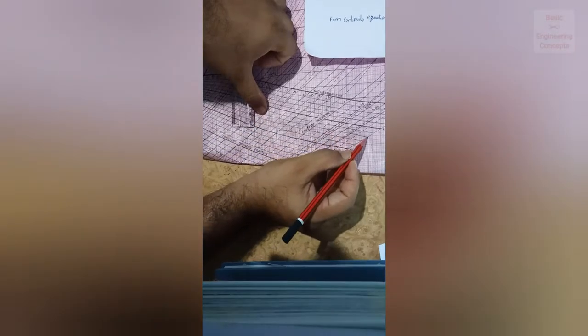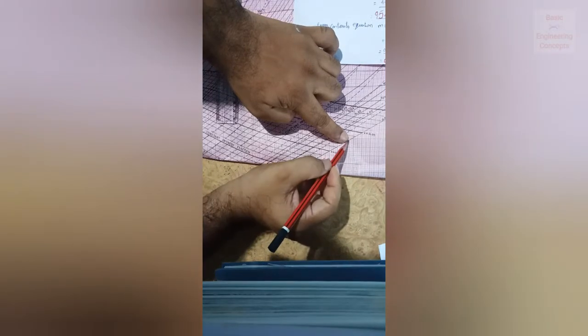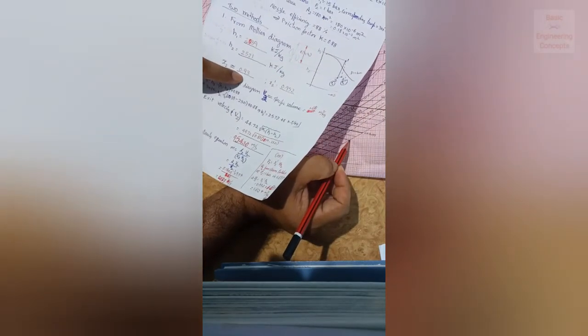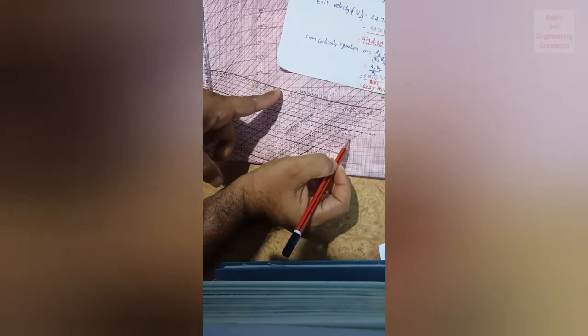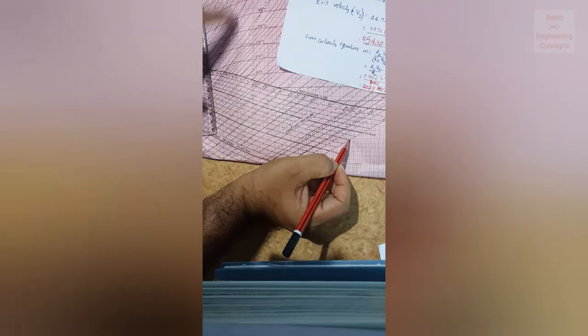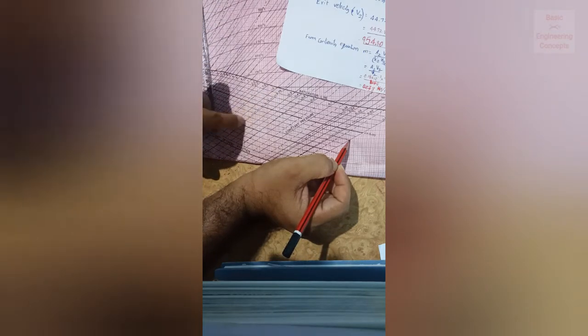If you go like this, it is 0.9, 0.93, 0.95. This is 0.93. So x2 is approximately equal to 0.93. How are you getting 0.93? You are projecting from 1 bar to the bottom, and you'll see the point where this 1 bar meets this line. So that point is x equal to 0.93.